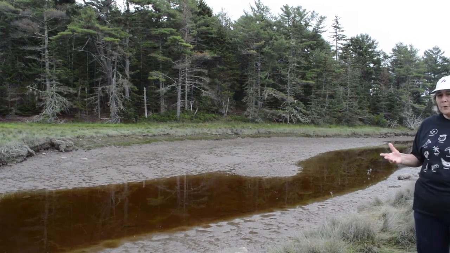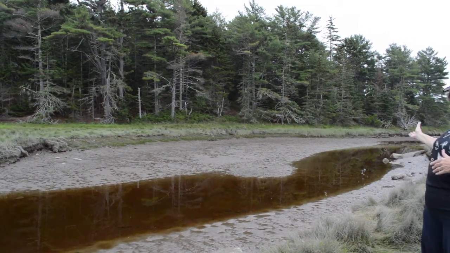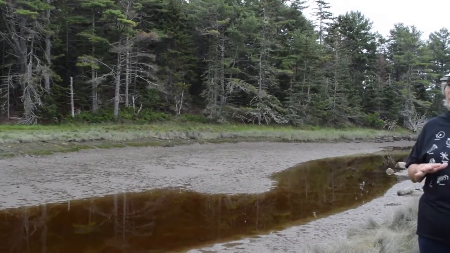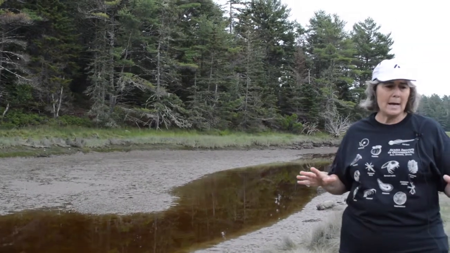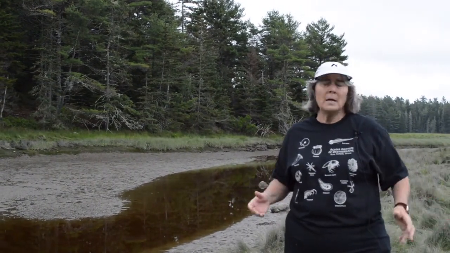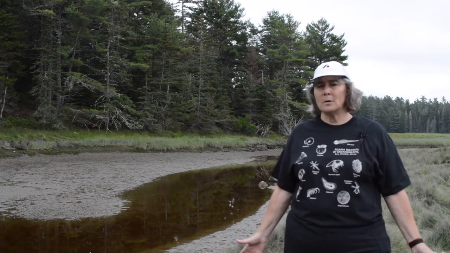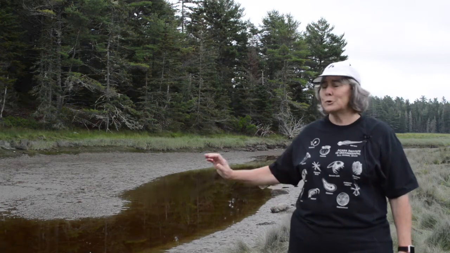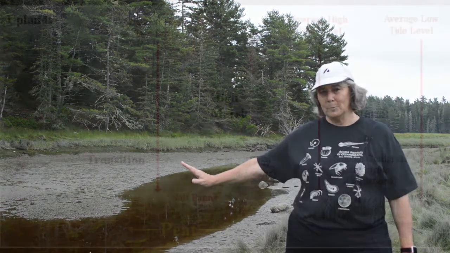Where does the food come from? A lot of it comes down from the ocean. You'll find all kinds of things on the grass where I'm standing, such as crabs and snails and all kinds of food that the animals can eat. It's actually said that 60% of all commercial fish spend part of their life in salt marshes, so there's certainly a smorgasbord of food available.